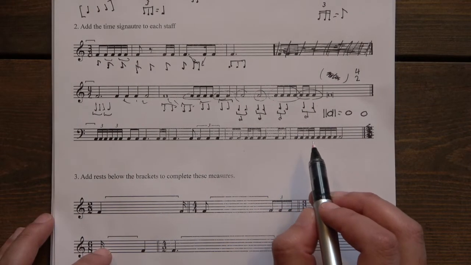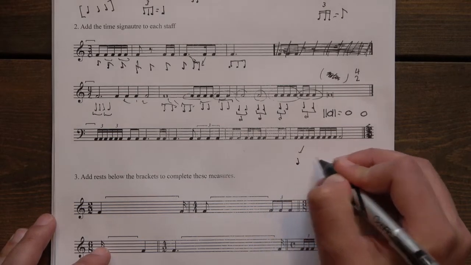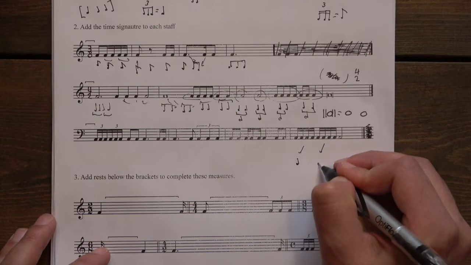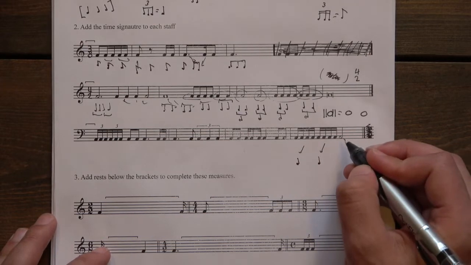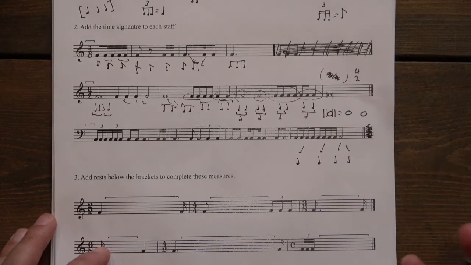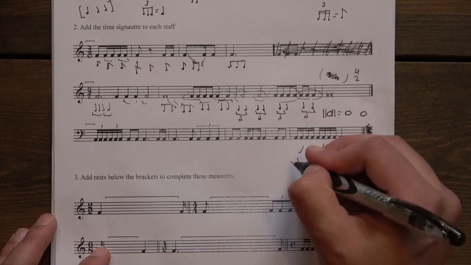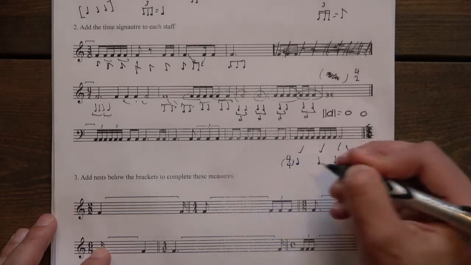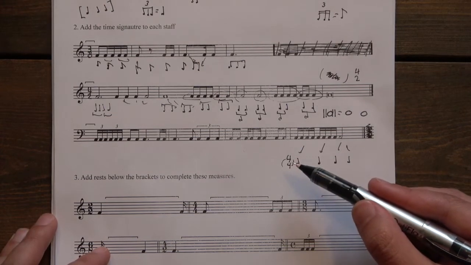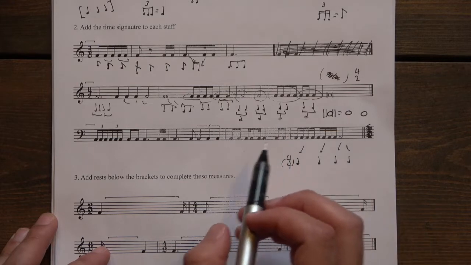So I know that these 4 16th notes make 1 quarter, and I know that these 4 16th notes make 1 quarter, and I know that there are 2 quarter notes in that half note. Okay, 1, 2, 3, 4. 4 quarter notes, perhaps we're in 4-4 time. Based on this bar, we suspect we're in 4-4 time. That's fine. Let's just confirm it with the other bars.